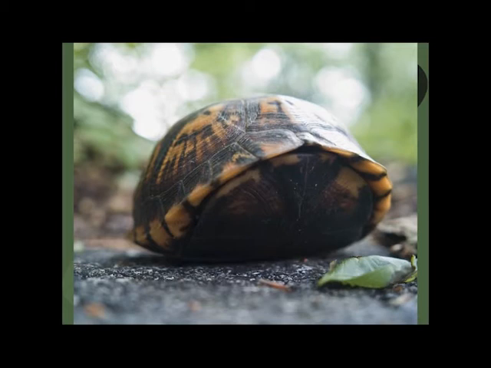Their biggest enemy is man, more specifically cars. Road mortality can decimate populations, and it is not uncommon on a warm, damp spring day to see dozens of box turtles crushed on roads due to cars. Unfortunately, their slow reproductive rate may not keep up with this mortality, and in suburban and urban areas, many populations have been eliminated.